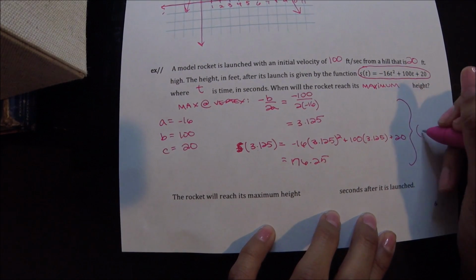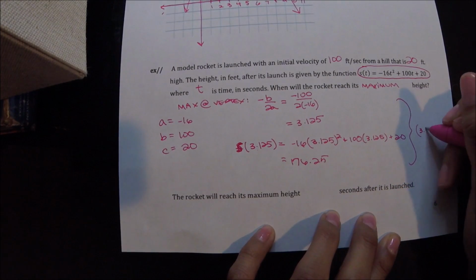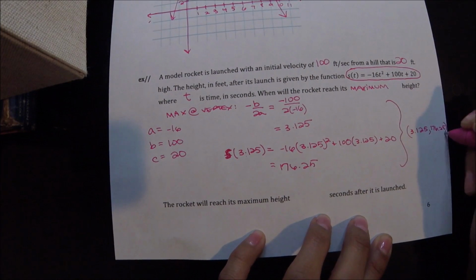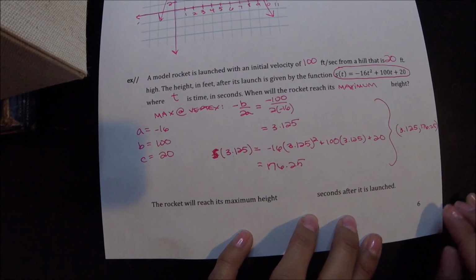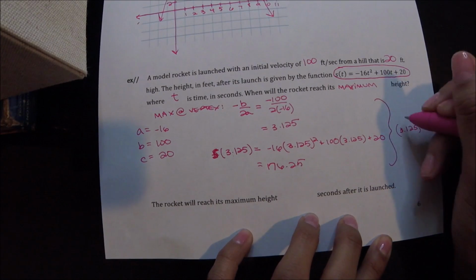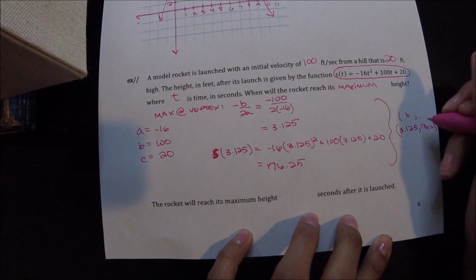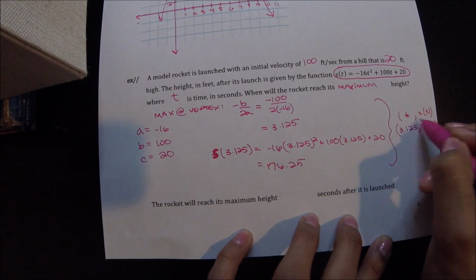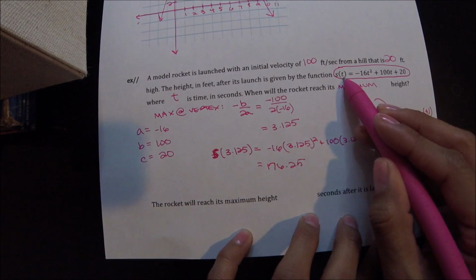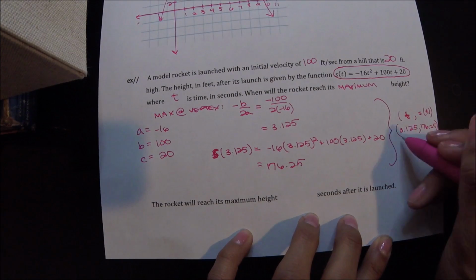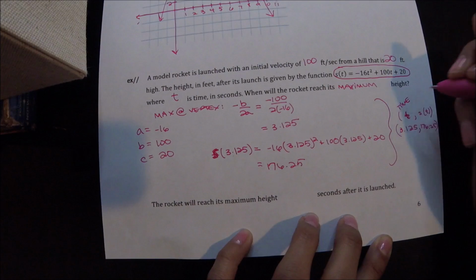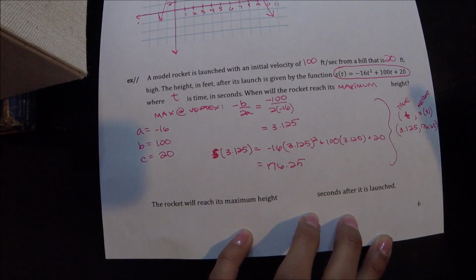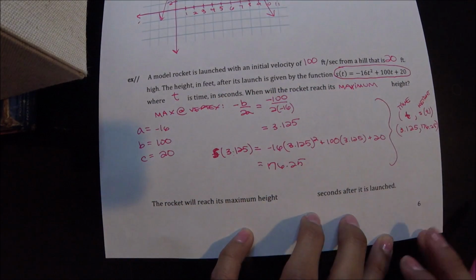So our point that it reaches the vertex is 3.125 comma 176.25. So that's our vertex, and in this case it's really representing t comma s of t. Instead of x, y, we have different variables, t and s of t. So this is our time. T represents time, and s of t represents the height. That's what the problem told us. The height is given by that function.